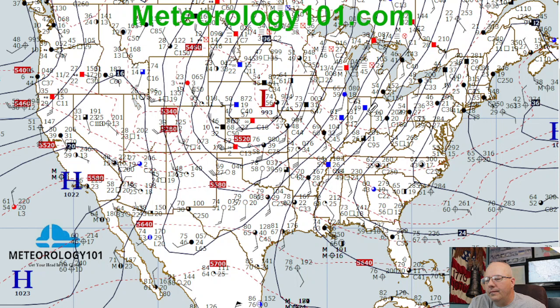Trying to find another one. Here's snow. We got 3 miles of visibility, but we're red, so our ceiling, we got a C50 right there, so we're at 500 feet. We're below 1,000 feet, so that goes red.